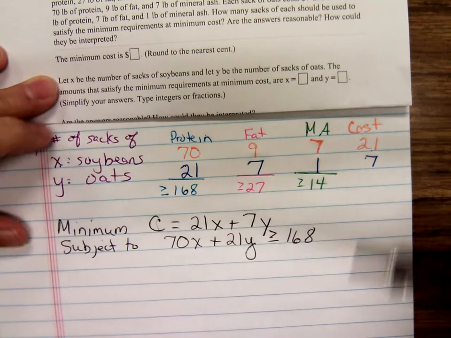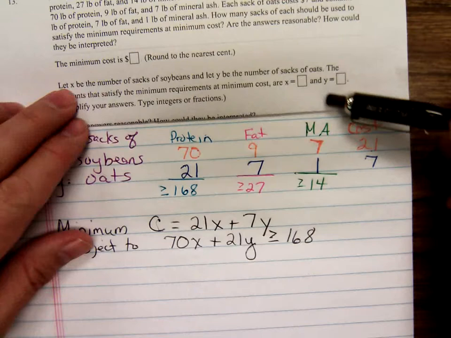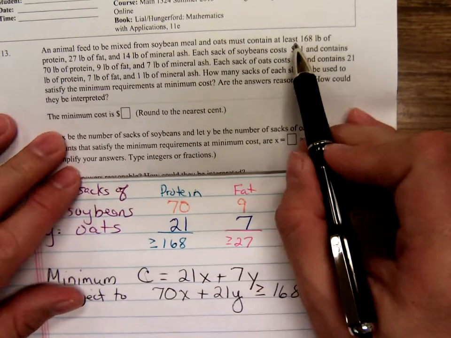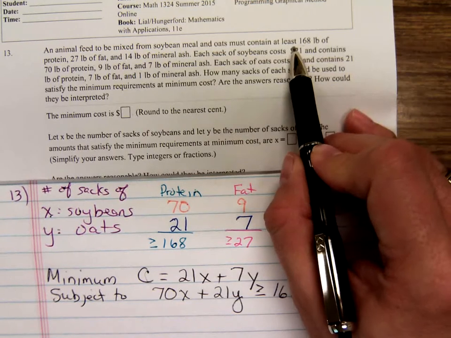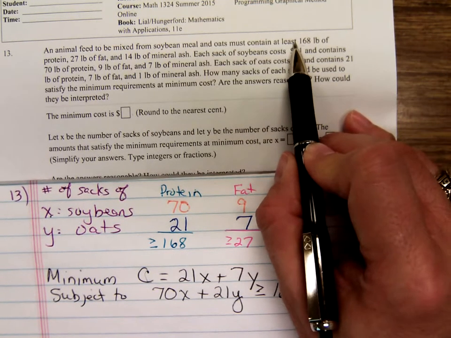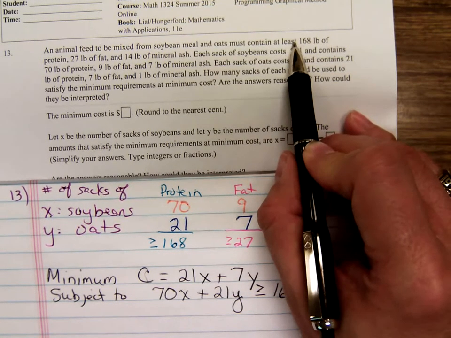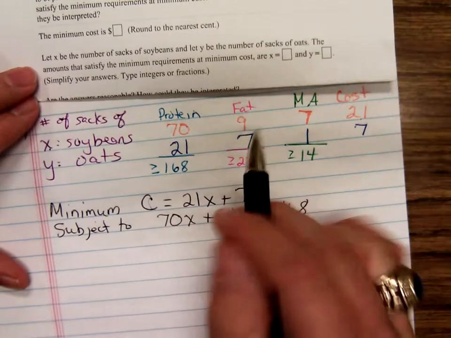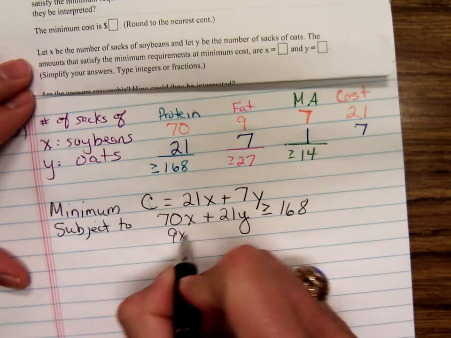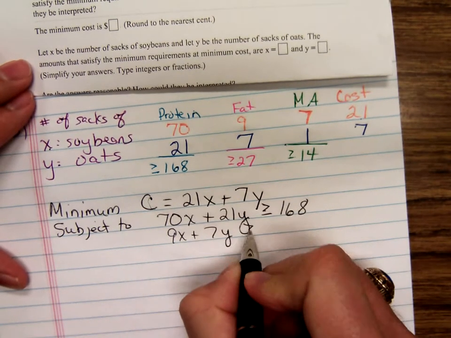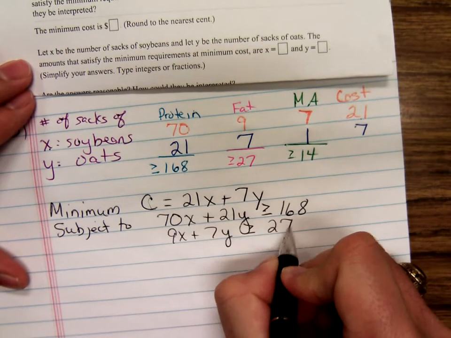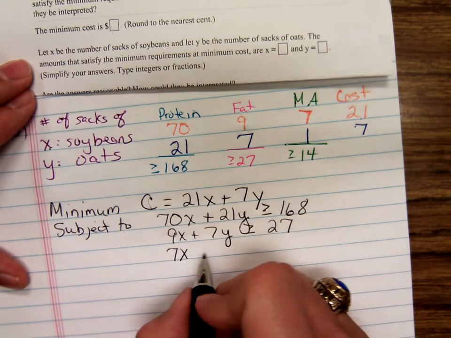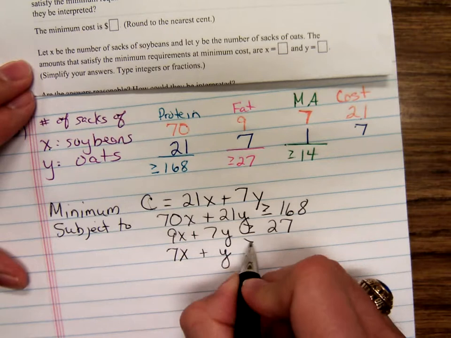Why am I using greater than or equal to? Well, it's this wording. They need at least 168 pounds. That would be 168 pounds or more. Now doing the same thing, the fat constraint would be 9X plus 7Y greater than or equal to 27. The mineral ash, 7X plus 1Y greater than or equal to 14.